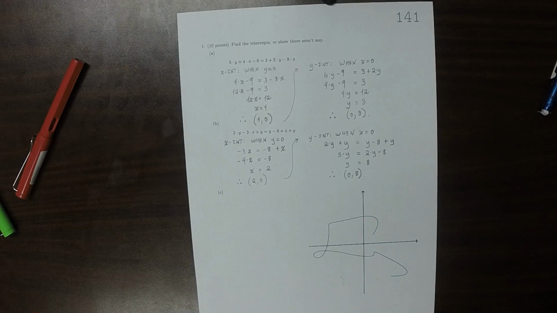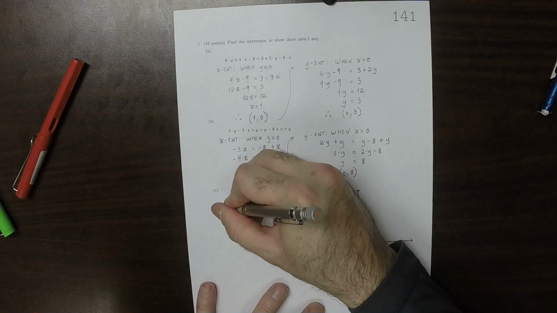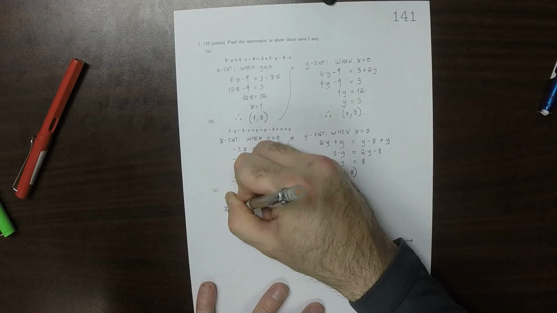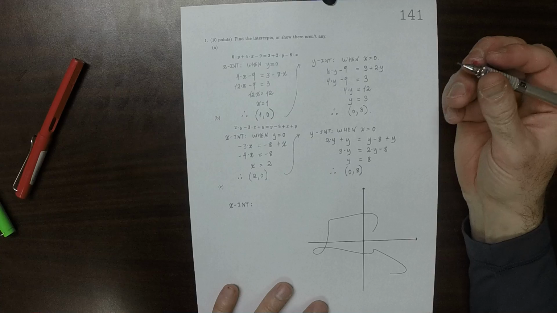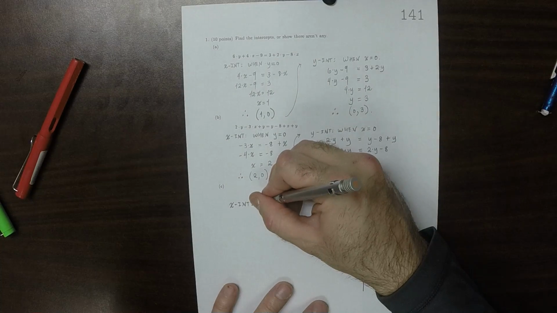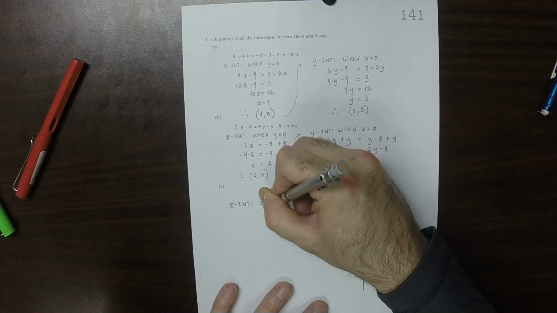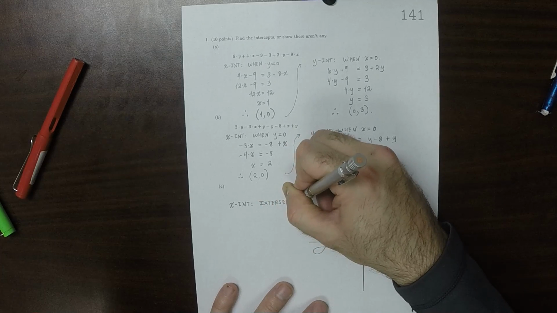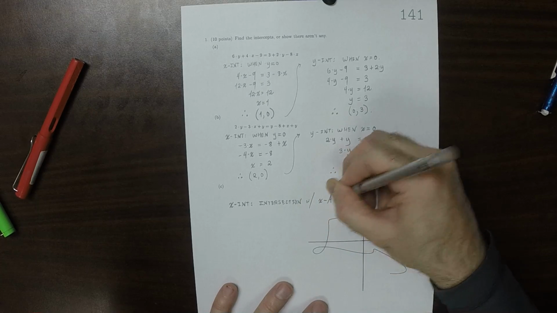Finally, recall that visually an x-intercept, this is where the graph intersects, it's an intersection with the x-axis.